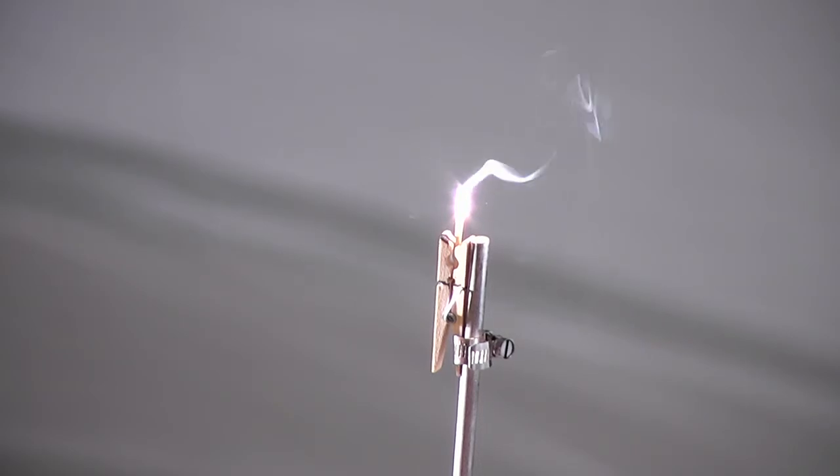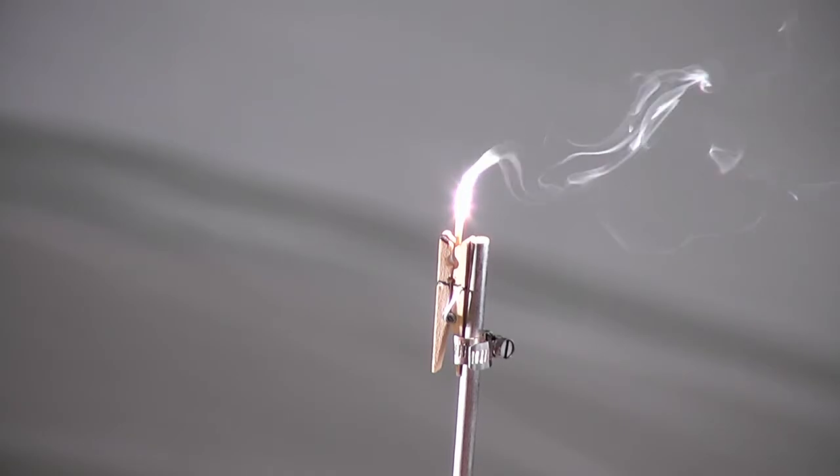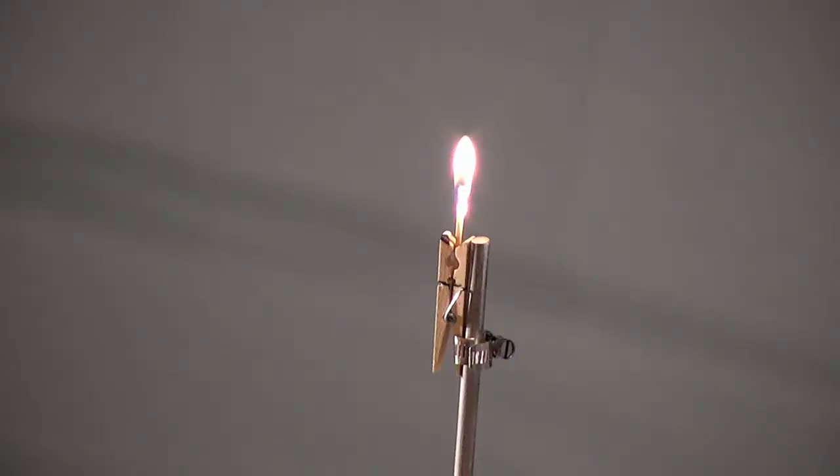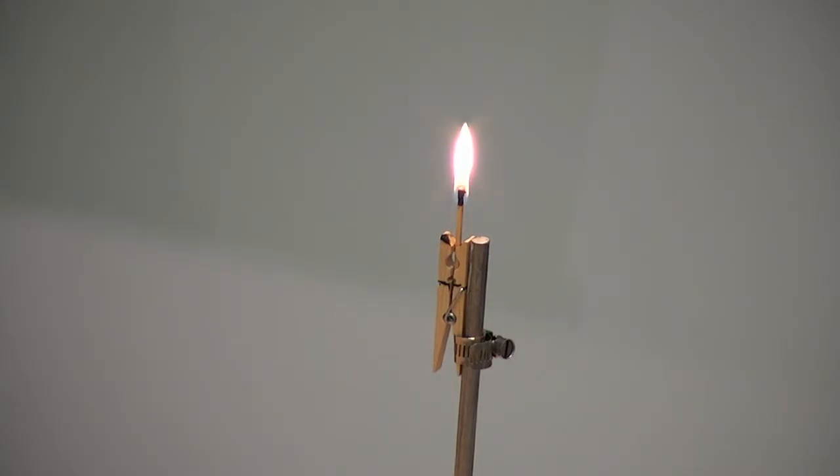So this is heat traveling as thermal radiation from a very hot filament of a light bulb to what used to be a room temperature match. And ta-da. Yes. Sometimes I've roasted marshmallows, this same demonstration.